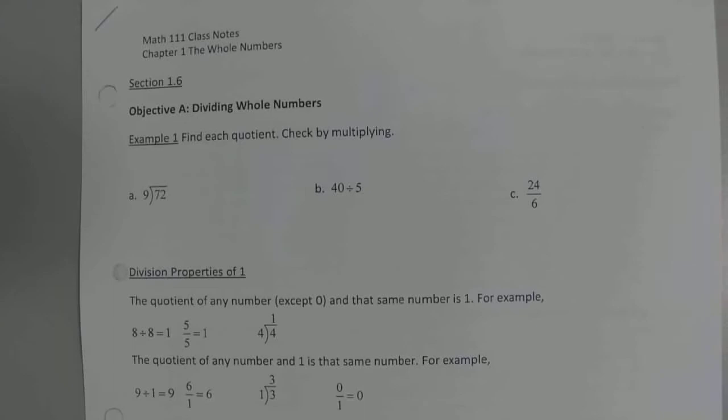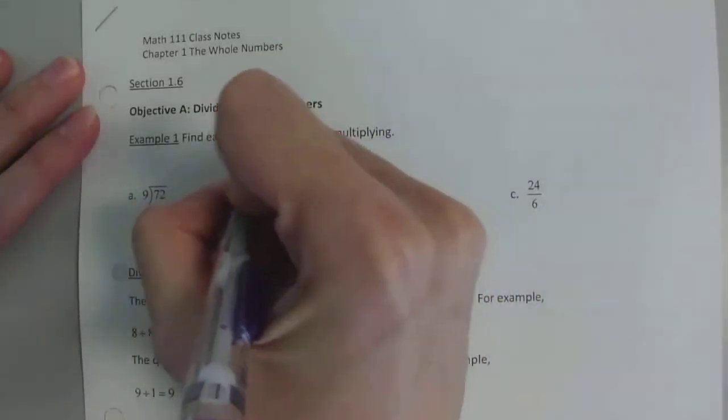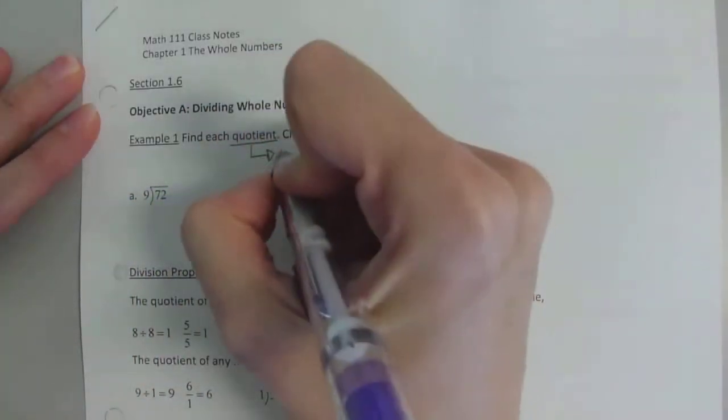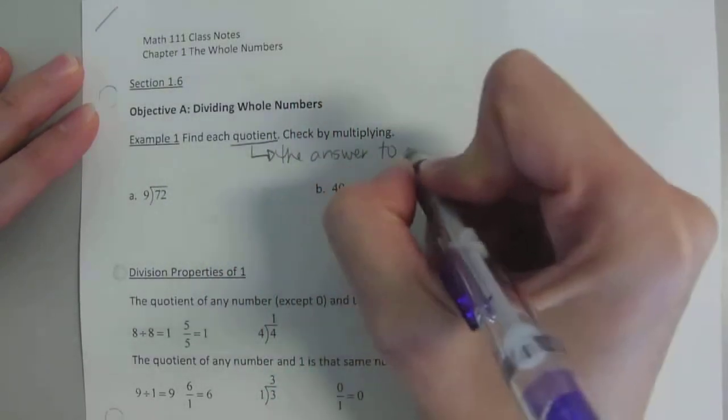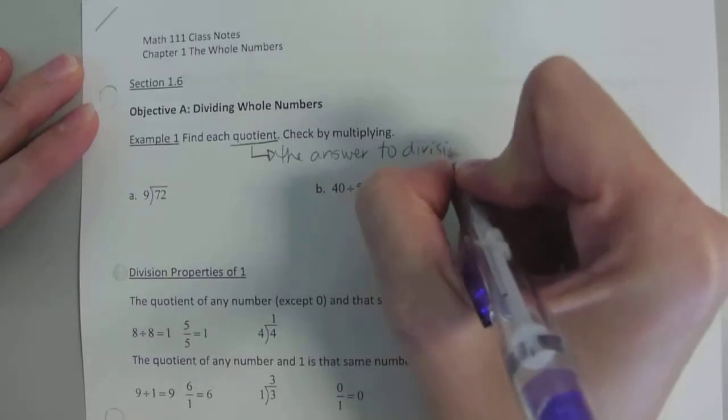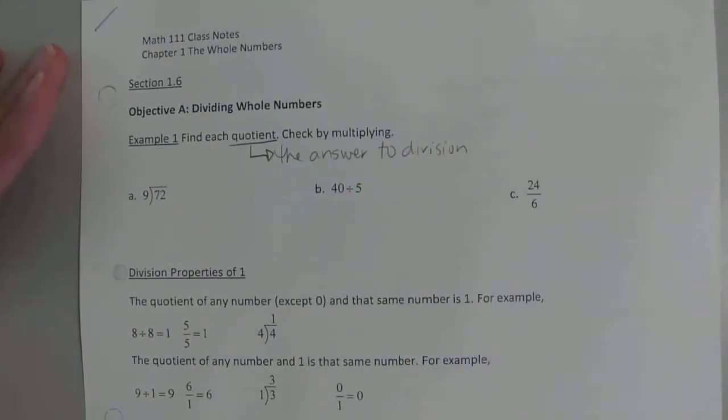The point of example 1 is to show you the 3 ways division can be thrown at you, all right? So if you look at this, first of all, it says find each quotient. Quotient is the answer to a division problem. And again, I like to point that out because whenever they say find the quotient and they only give you 2 numbers, you know that you need to divide, and they don't show you the symbols, okay?